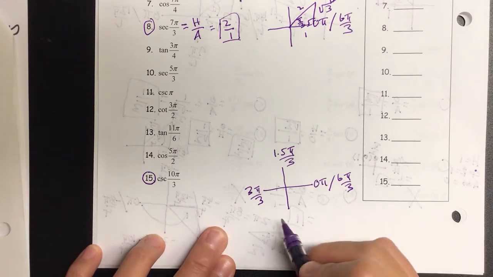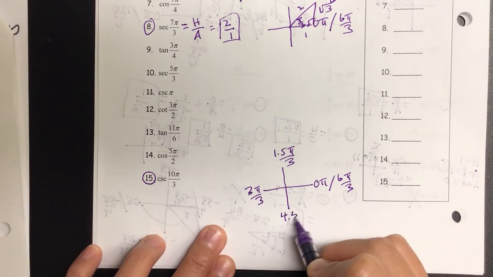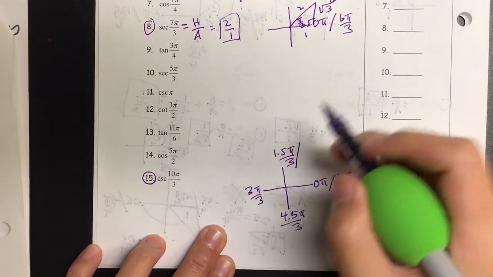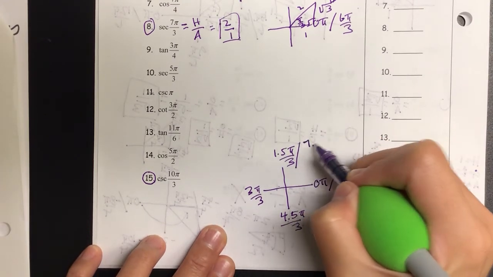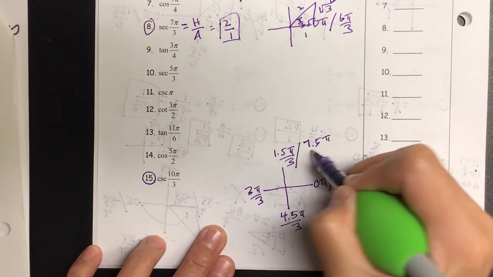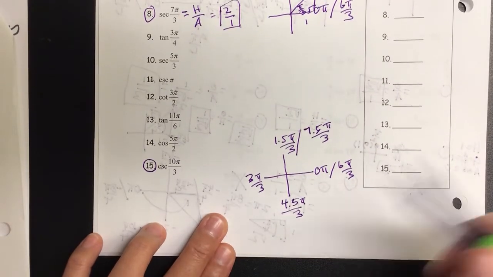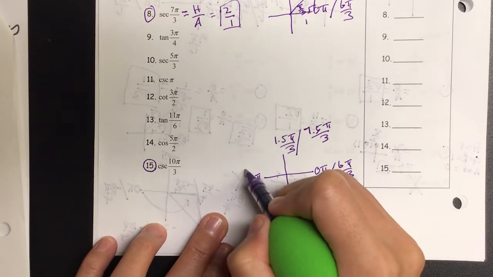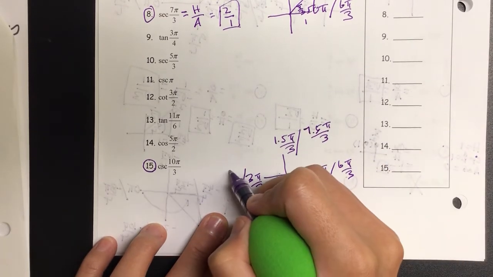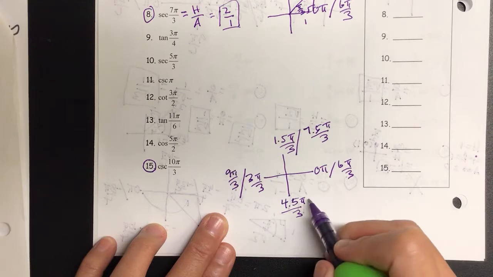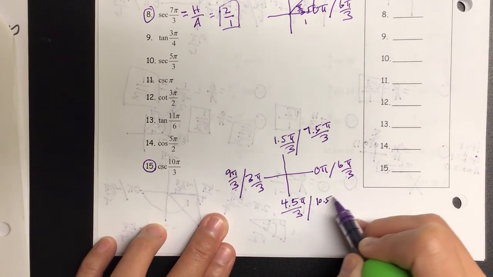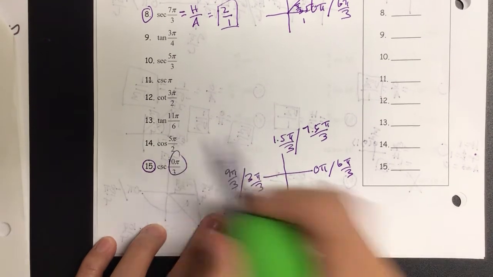What's down here? 4.5 pi over 3. 6 pi we already said. And then we need what? 7.5 pi over 3. If you're like, can we just write the whole numbers? That's fine too. As in, we can ignore these two, right? What's going to go over here then? 9 pi over 3. And then down here will be 10.5 pi over 3.